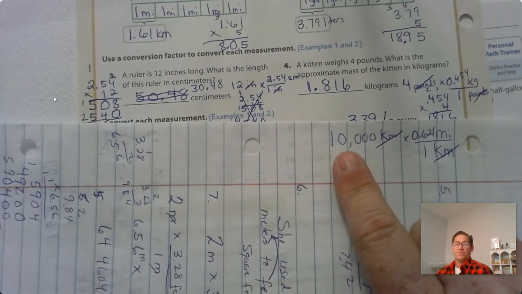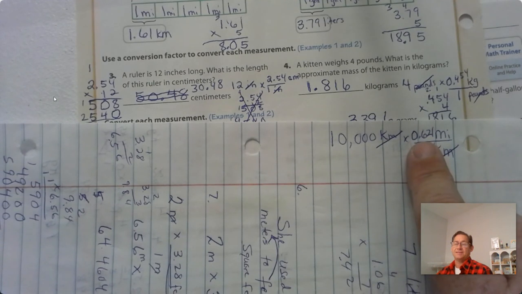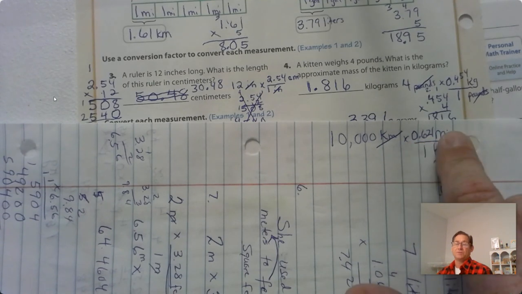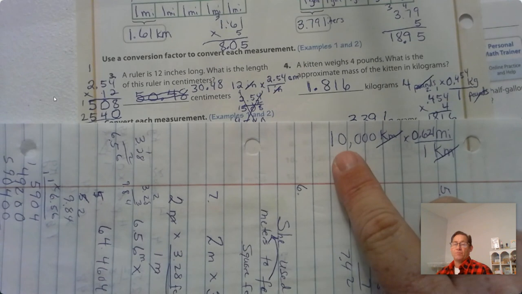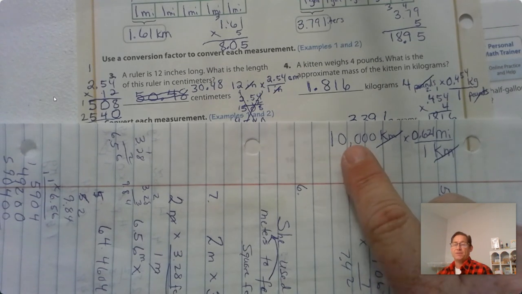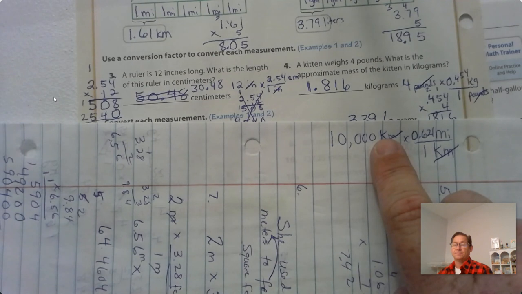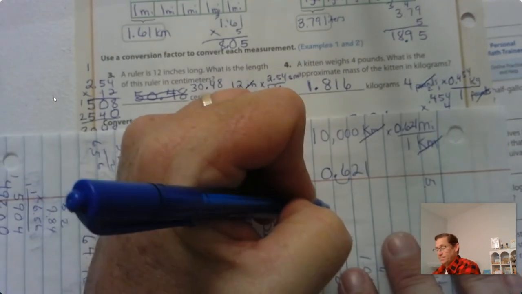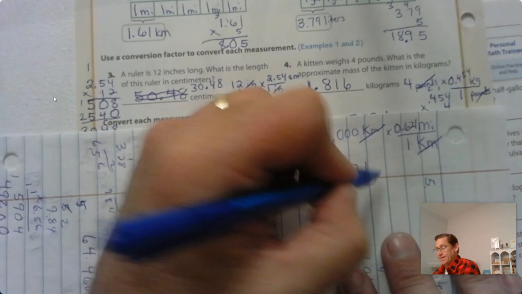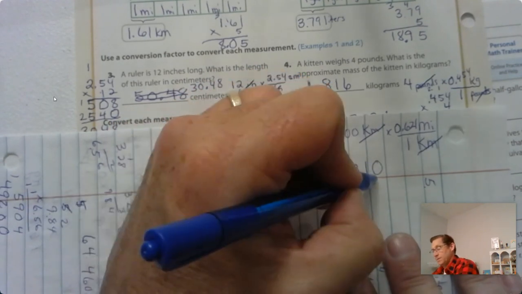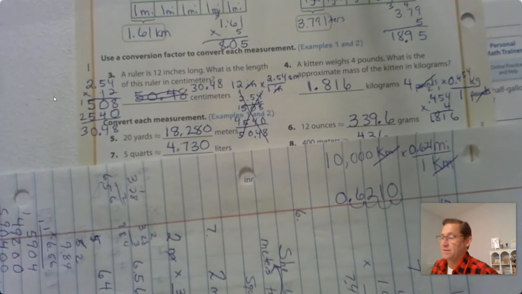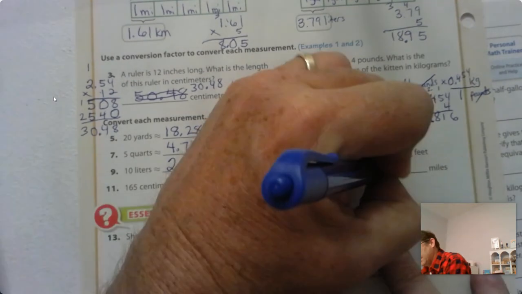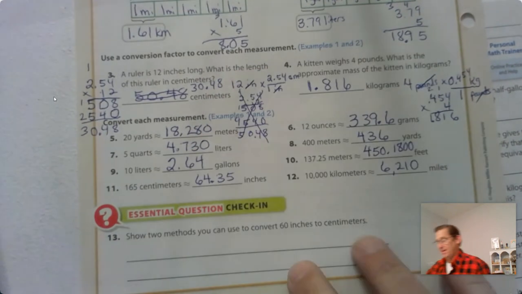And so now I'm left with 10,000 times 0.621 miles. Well, I know that we're going to move the decimal point the same number of zeros. So we need to move the decimal point 4 places to the right. So 1, 2, 3. So that means we have to add a 0. 4. So 6,210 miles.